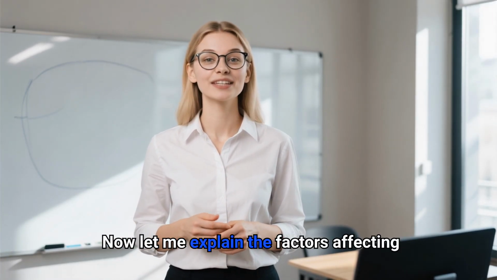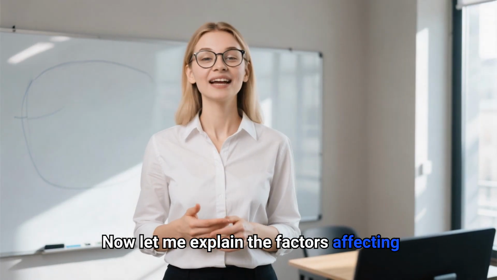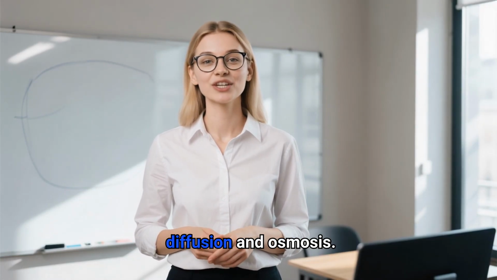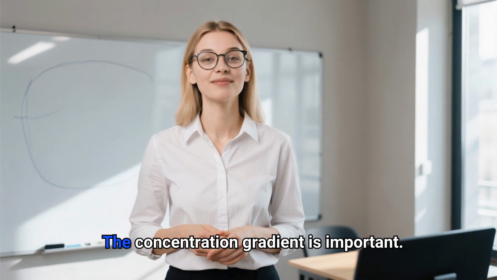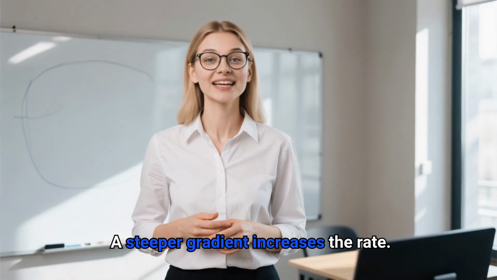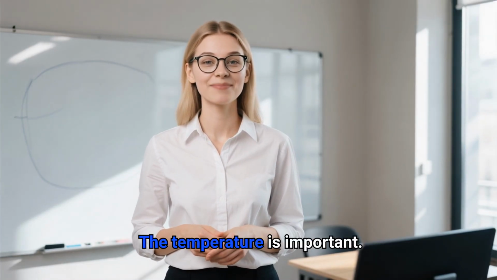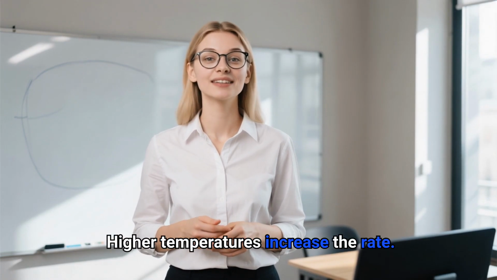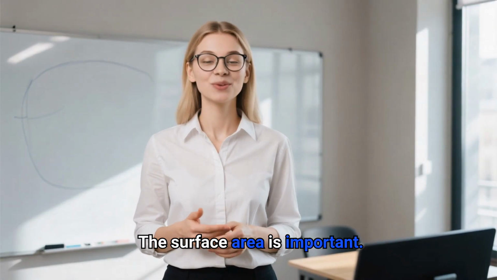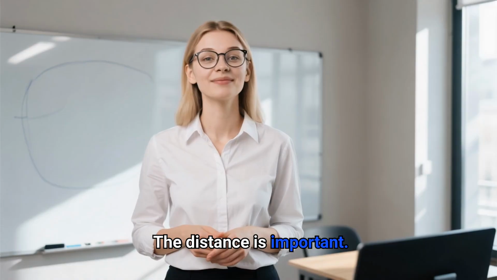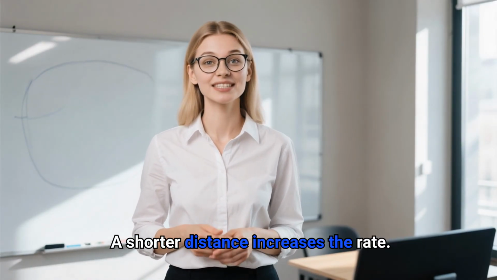Now, let me explain the factors affecting diffusion and osmosis. Several factors affect the rate of diffusion and osmosis. The concentration gradient is important. A steeper gradient increases the rate. The temperature is important. Higher temperatures increase the rate. The surface area is important. A larger surface area increases the rate. The distance is important. A shorter distance increases the rate.